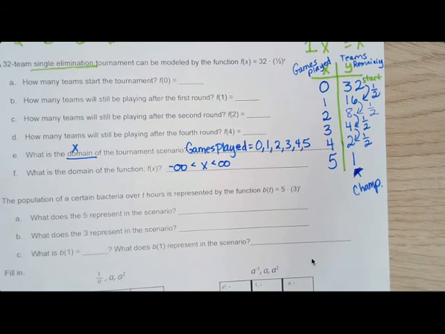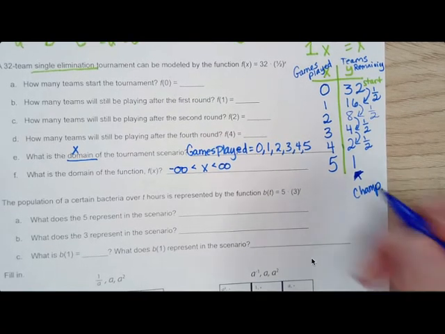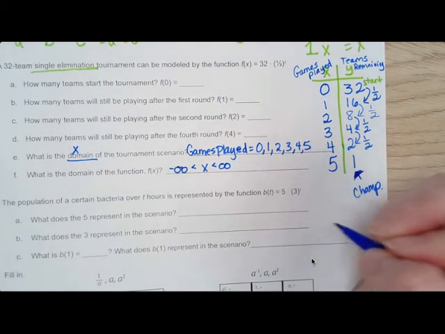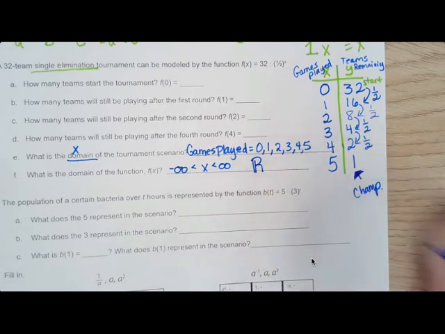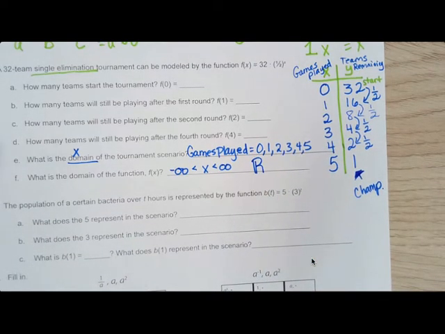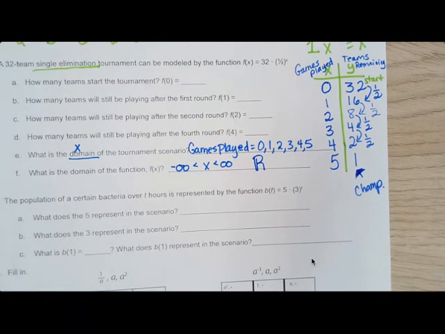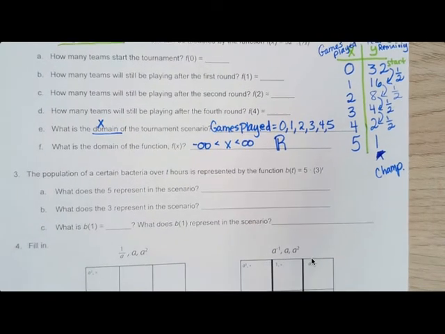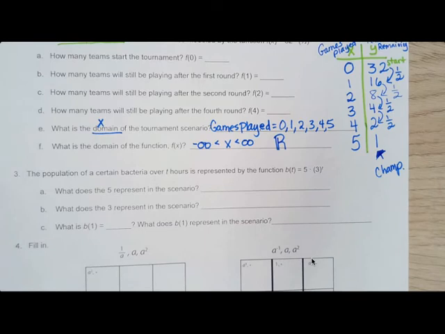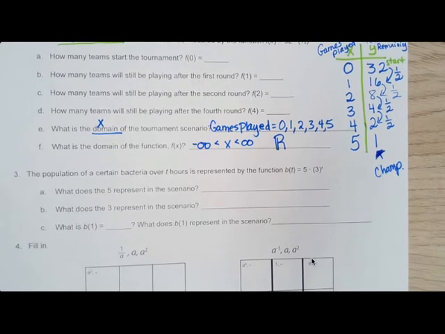And what's the other way of writing that? Real numbers, exactly. This whole time I've been thinking R stands for rational. Oh, no. Rational is Q, actually.